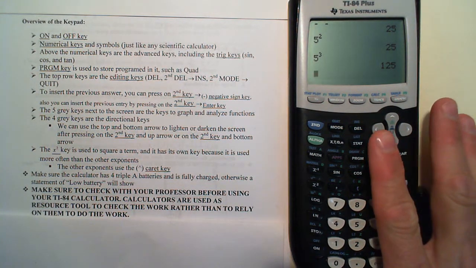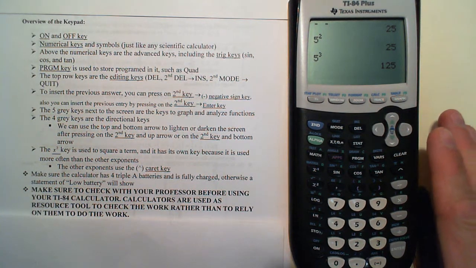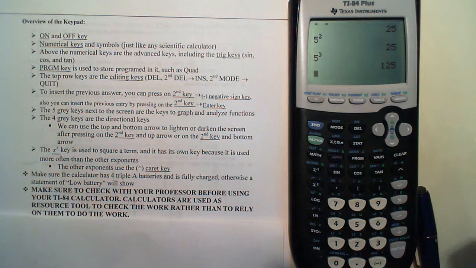So just on the home screen, there are a lot of different functions you can do. Play around with it. Make sure to talk to your professor before you go any further on your calculator, about what you're allowed and can and cannot do, or what they want you to be doing before moving on.